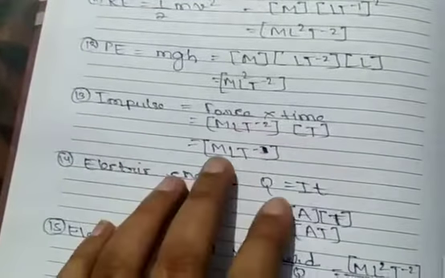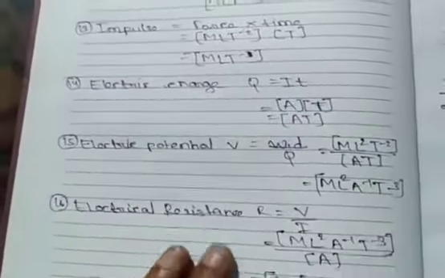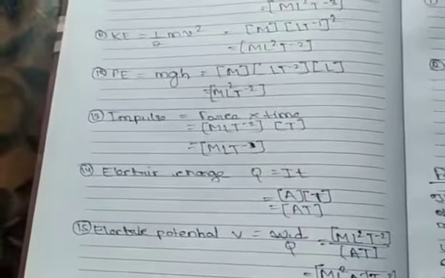Impulse, force into time, electric charge. In this way you try to find all the dimensional formulas of the physical quantities.